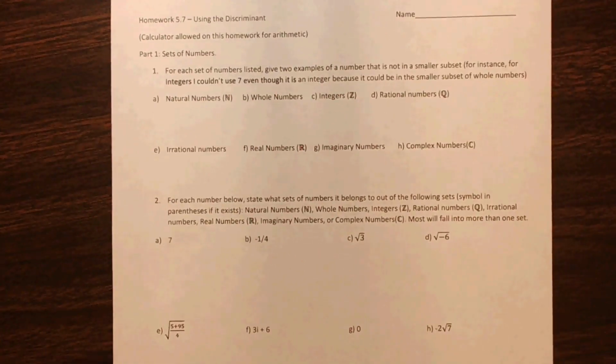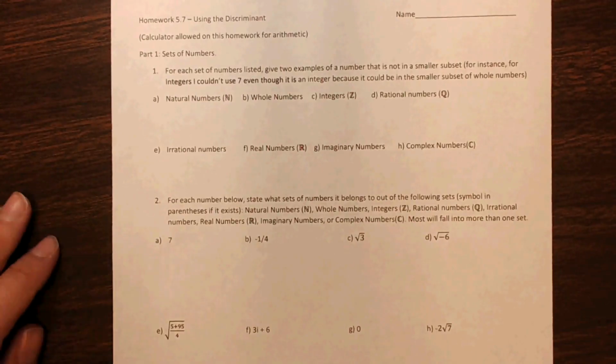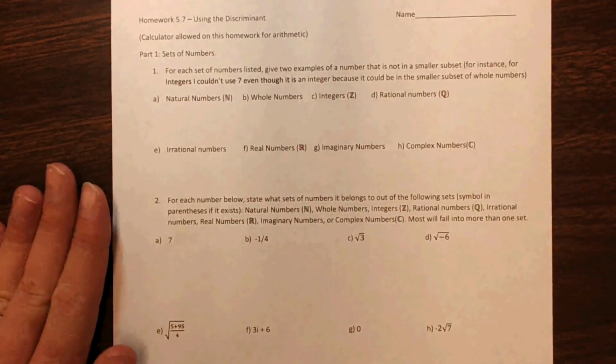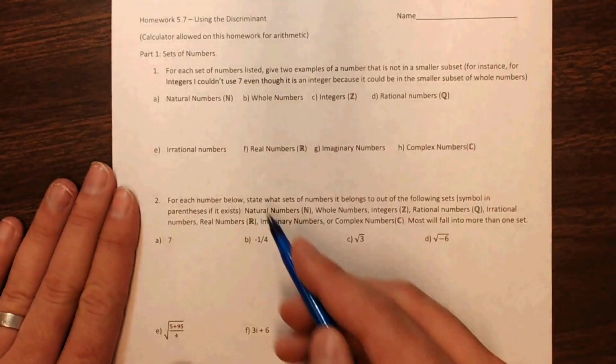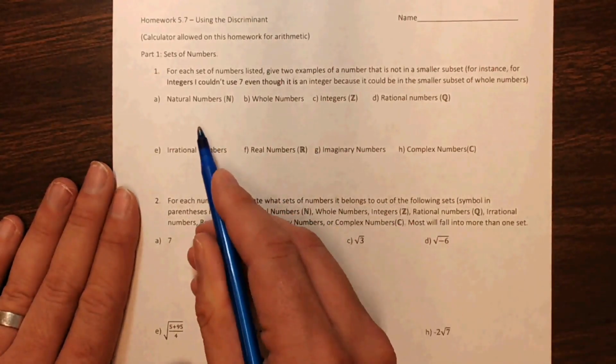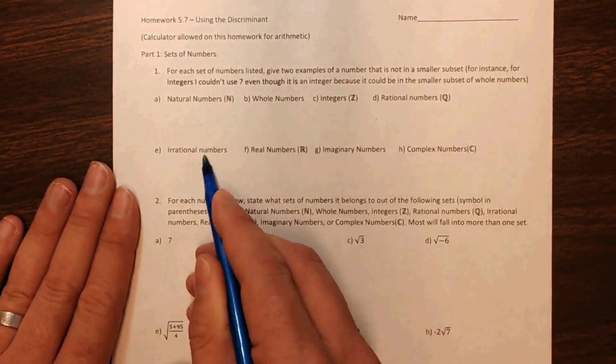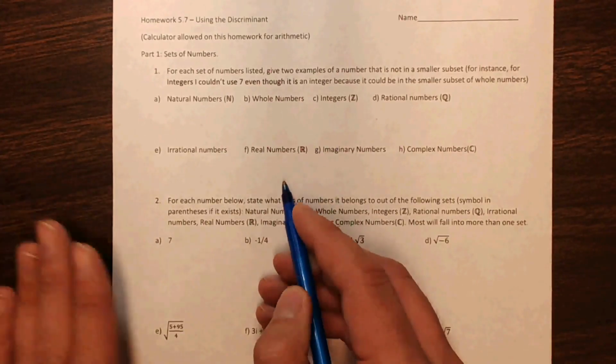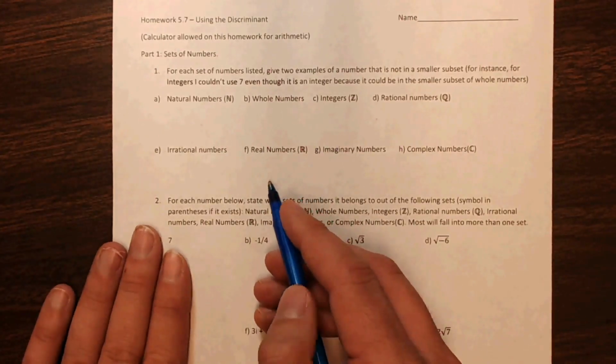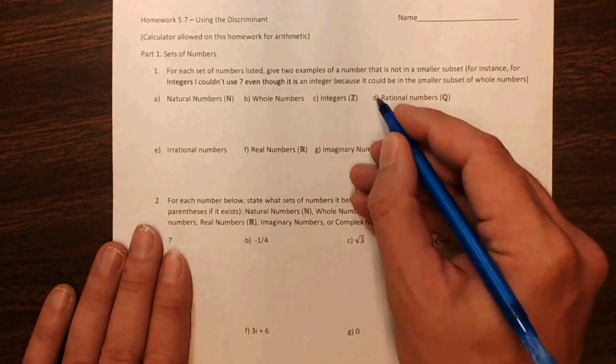In this homework 5.7, we're going to be looking at sets of numbers and how to use the discriminant. So we start out with making sure we know our sets of numbers. We should know all of the real ones from middle school, but I think some middle schools skip over some stuff, so let's make sure we're solid here. I'll do D as an example.